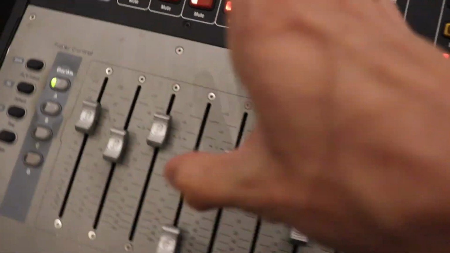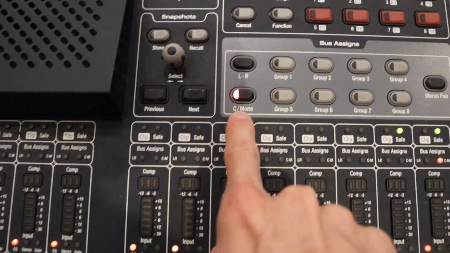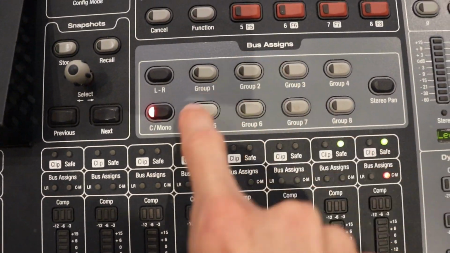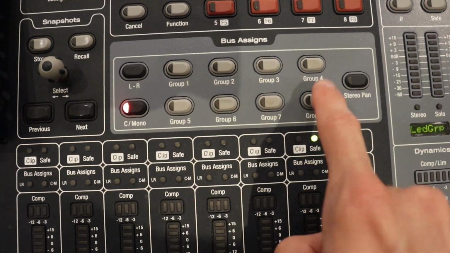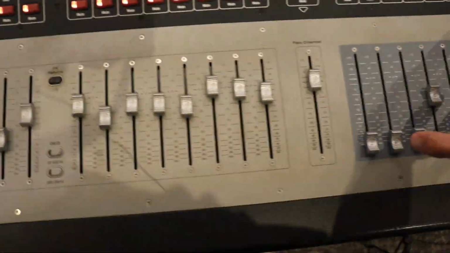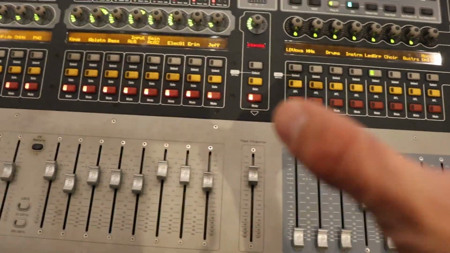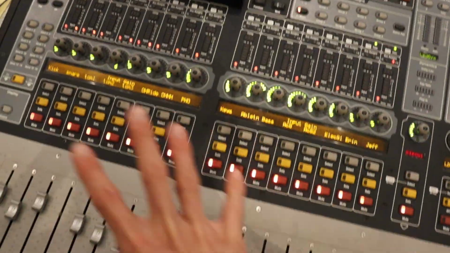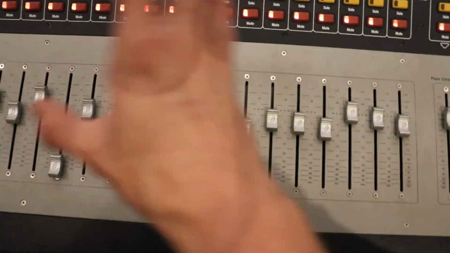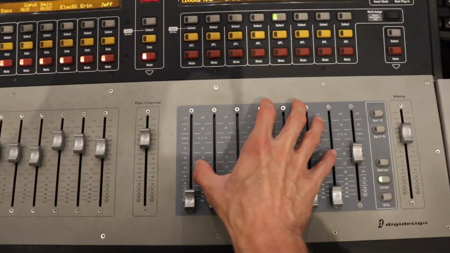Let's see. I showed you this right here. This mono thing is bypassing buses and going straight to the mains. So if you don't want to deal with bus groups, if you just want to mix everything raw, straight out without using a group, which I don't really suggest. I suggest having a nice sound and then using them. All you have to do is live here. You don't have to flip, you don't have to move around, you don't have to dance a lot. You can literally just mix everything from right here.